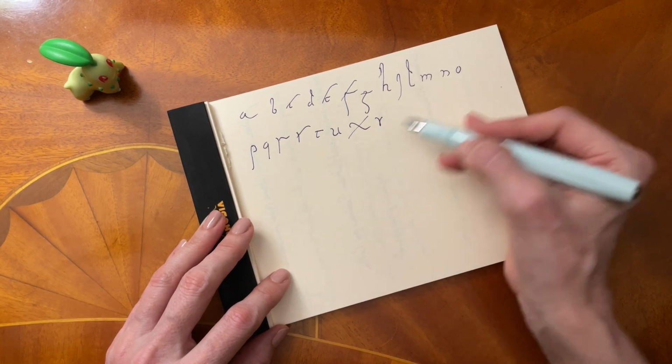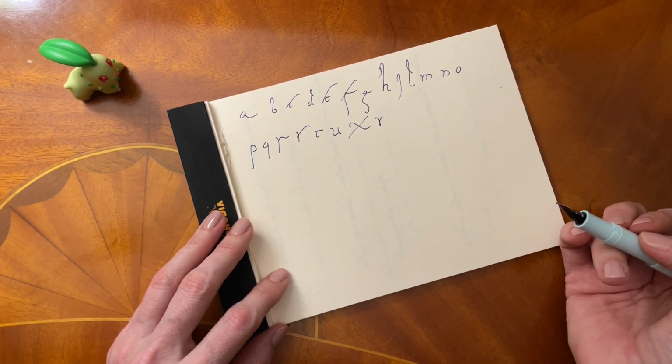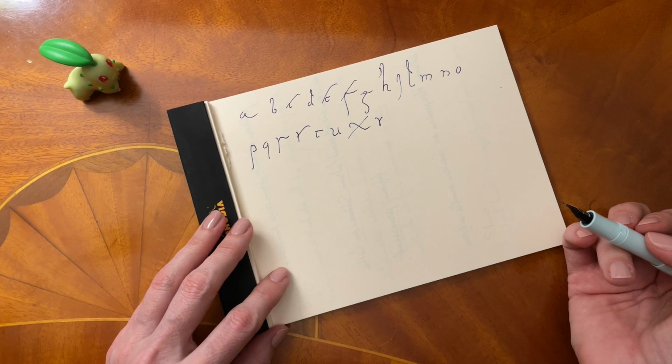They get quite streaky. You can see them in this example here.